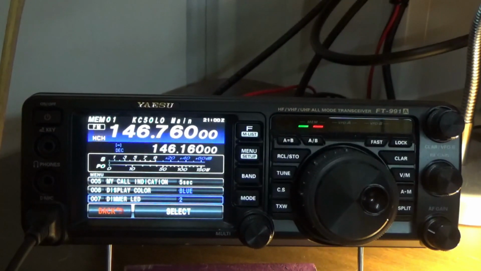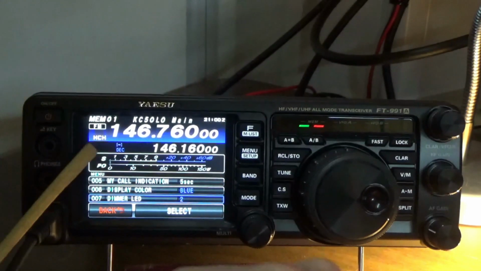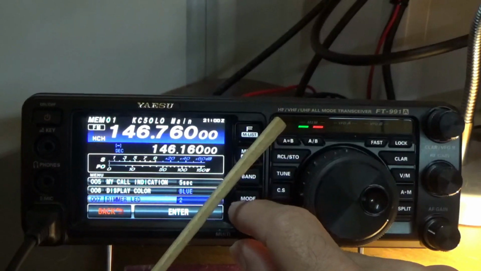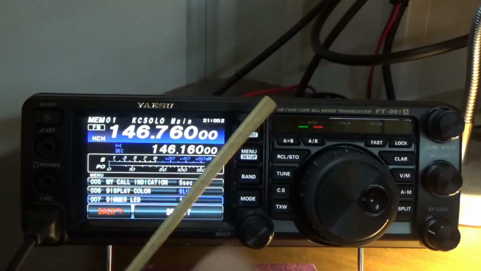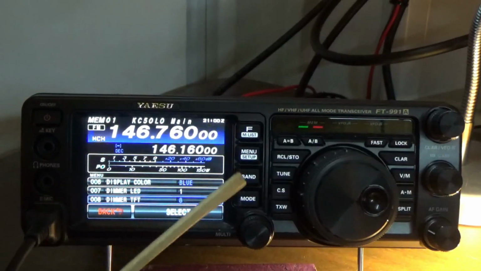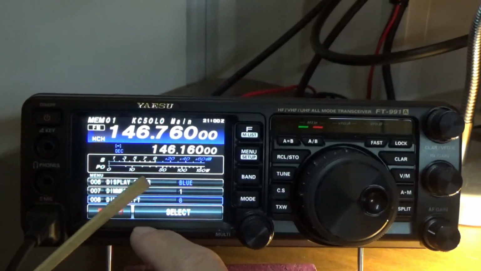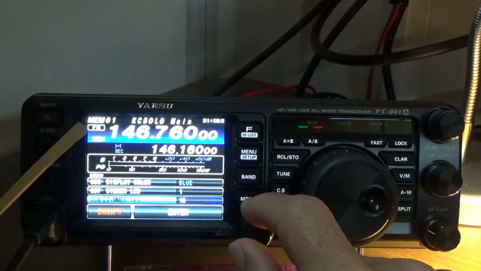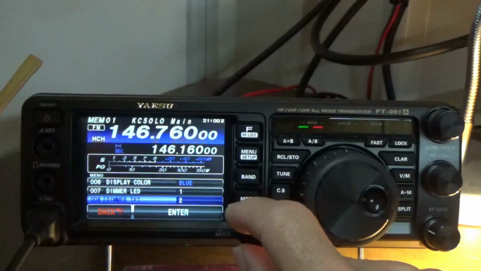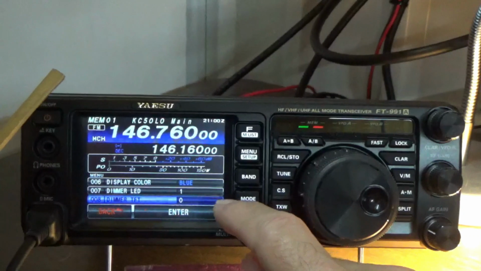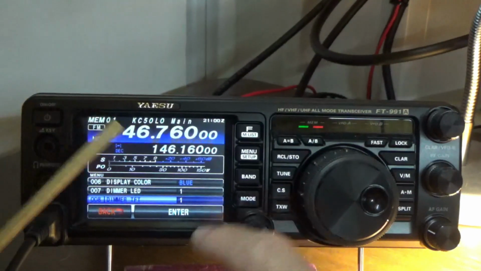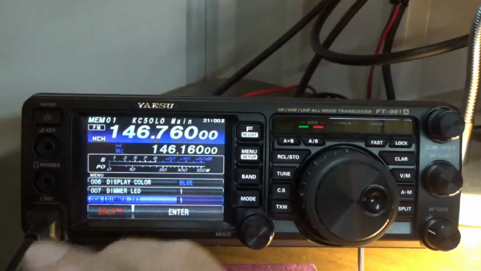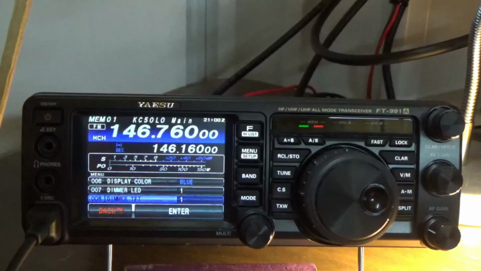Now the next thing I'll do is show you the intensity of the display. So let's say for example I'm going to turn the dimmer to 1. Now it's dimmer. Press enter to save it. Now the dimmer on the TFT, which is the display here, we could also dim it by pressing select, and we could turn it brighter all the way up to 15, or we could turn it all the way down to 0. So say for example if you're working the radio at night, you could turn the TFT display down, and you could also turn the VFO LED down. So it would not be as bright, kind of like the lights on the dashboard of your car.